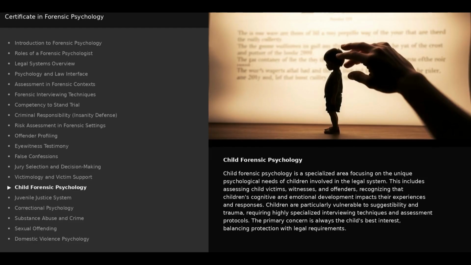Child forensic psychology. Child forensic psychology is a specialized area focusing on the unique psychological needs of children involved in the legal system. This includes assessing child victims, witnesses, and offenders, recognizing that children's cognitive and emotional development impacts their experiences and responses. Children are particularly vulnerable to suggestibility and trauma, requiring highly specialized interviewing techniques and assessment protocols. The primary concern is always the child's best interest, balancing protection with legal requirements.